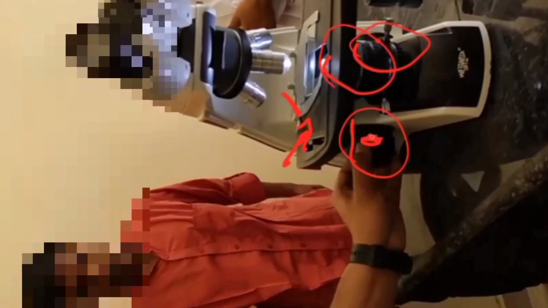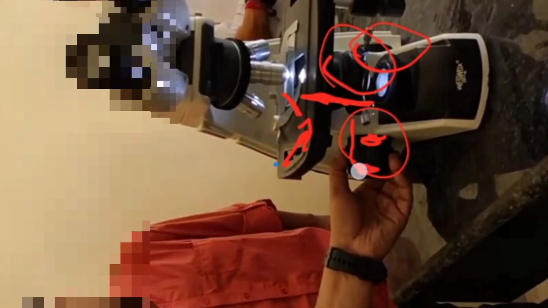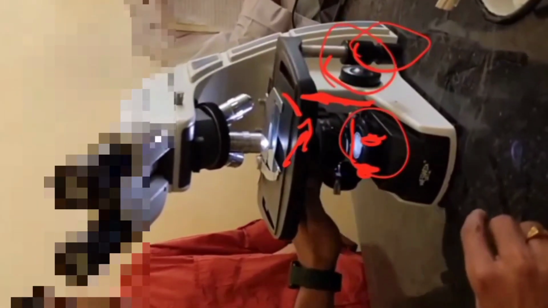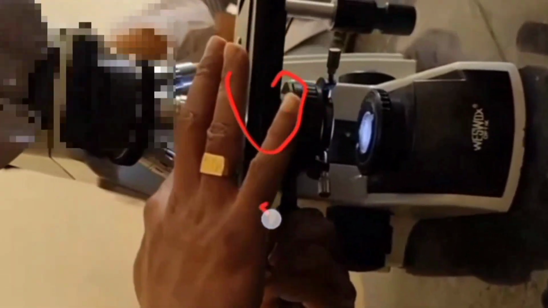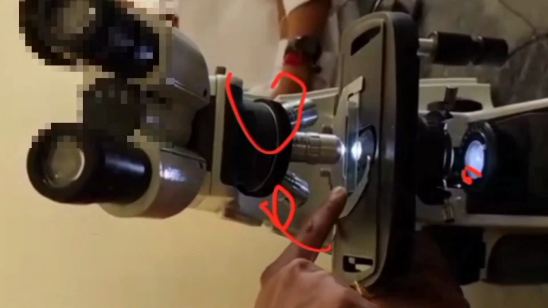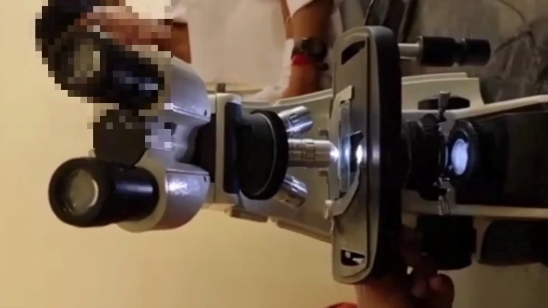So the inner one is the coarse adjustment, to move up and down, and the side one is the fine adjustment, slight movement to focus it better. And this is to increase the height of the stage and sub-stage. So this is the sub-stage, the condenser and diaphragm are there, so we can use them for that.